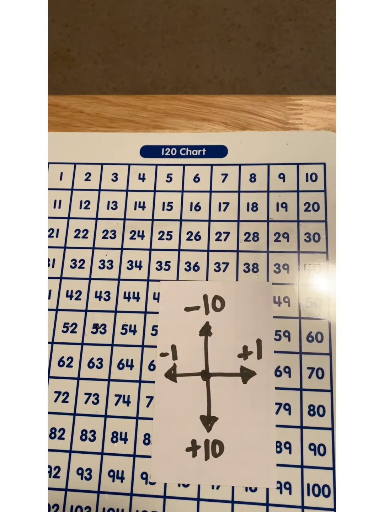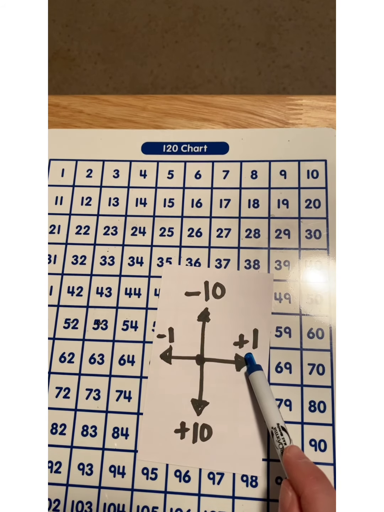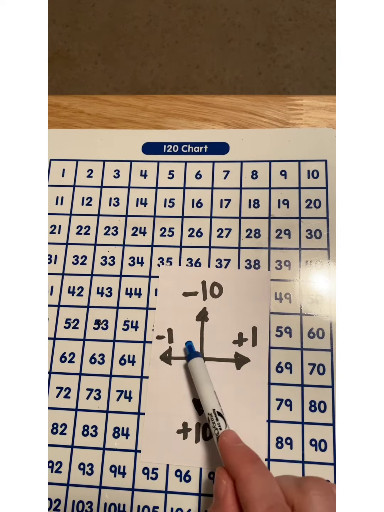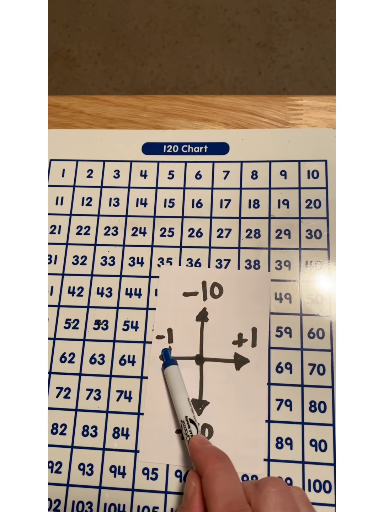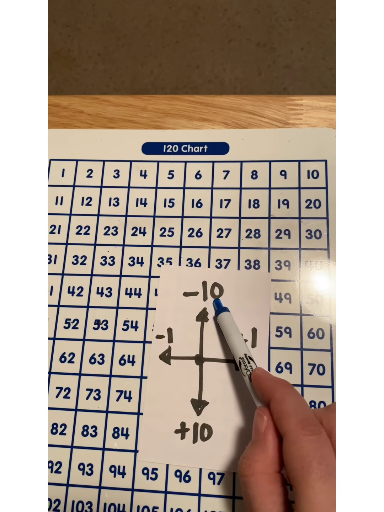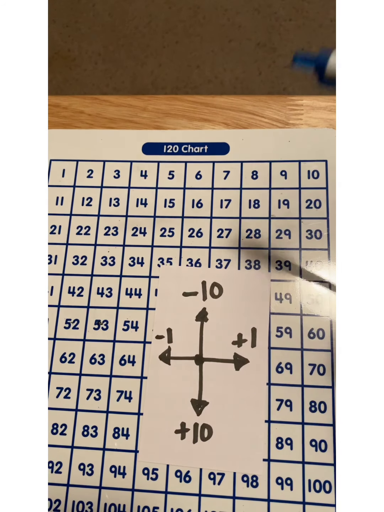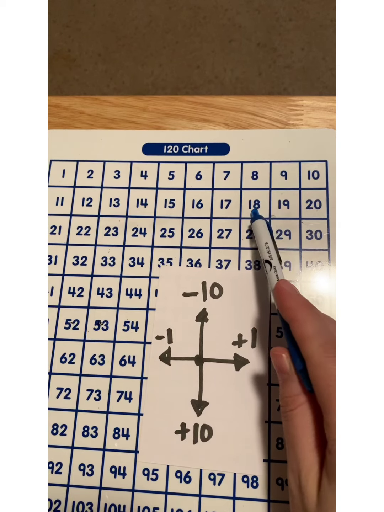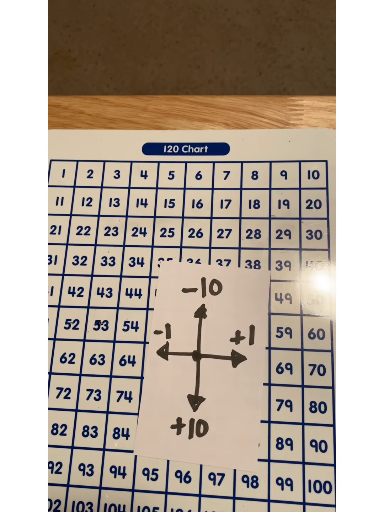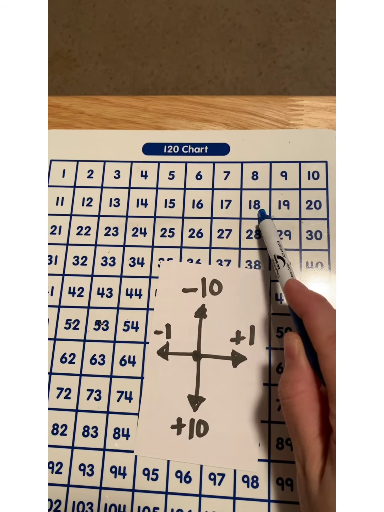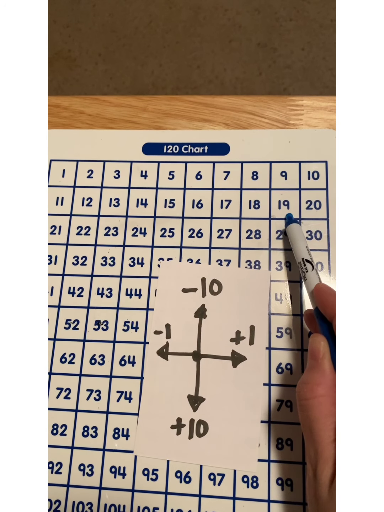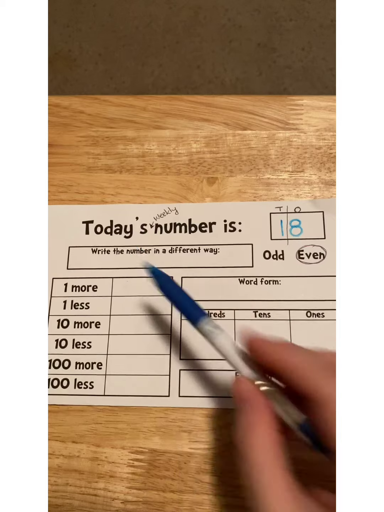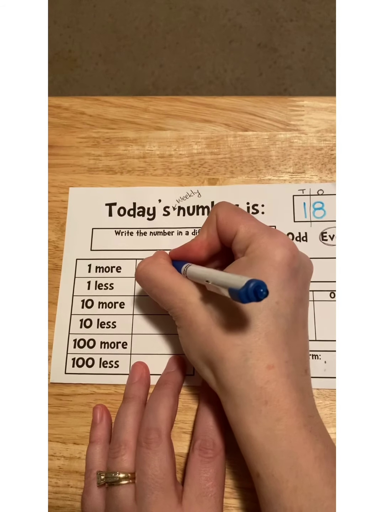Okay, so remember, if you're adding by ones, you move to the right. If you're subtracting by ones, you move to the left. If you're subtracting by 10, you move up. If you add by tens, you move down. So number 18 plus 1, that means we're moving to the right. So 18 plus 1 equals 19. 18 plus 1, one more, is 19.